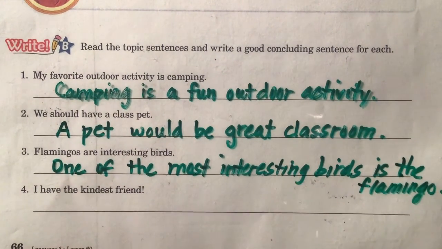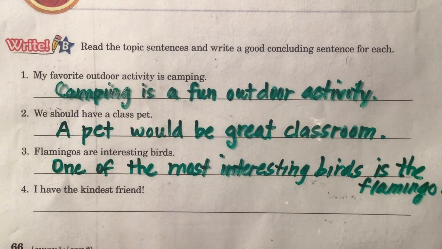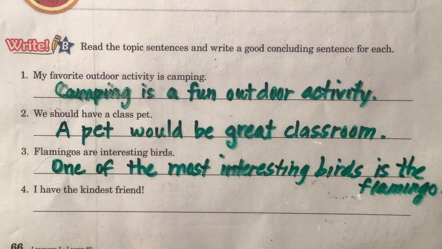Well, number 4, why don't you try this one on your own? It says, I have the kindest friend. You may do something like, my friend is the kindest. My friend is so nice. I have the nicest friend. I'm sure you've even thought of another one that doesn't pop to my mind. That would be great for there. I look forward to reading the sentence that you come up with for number 4.